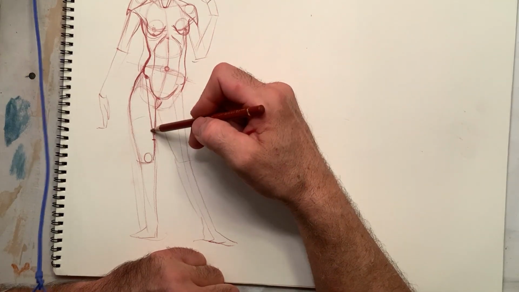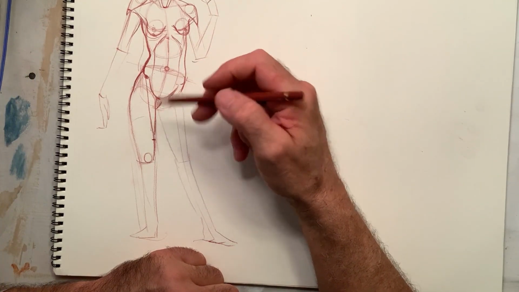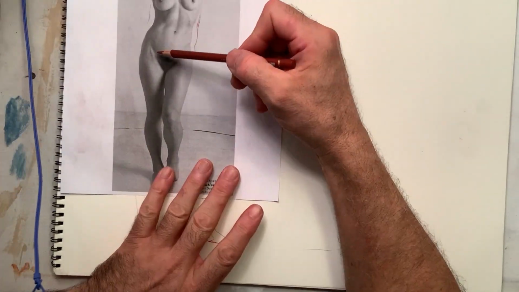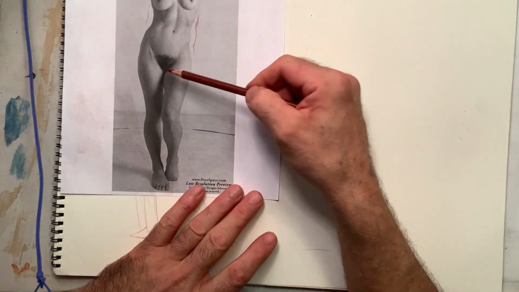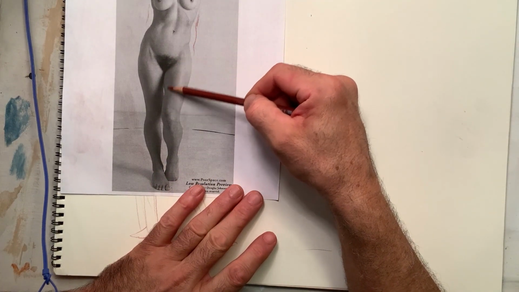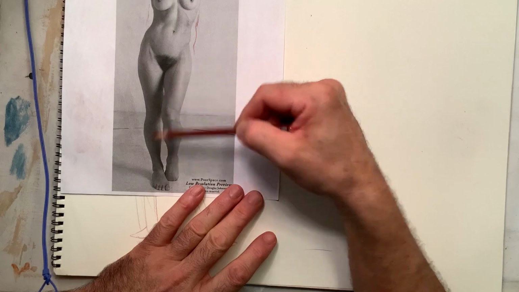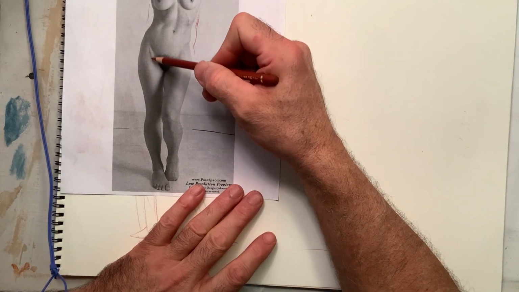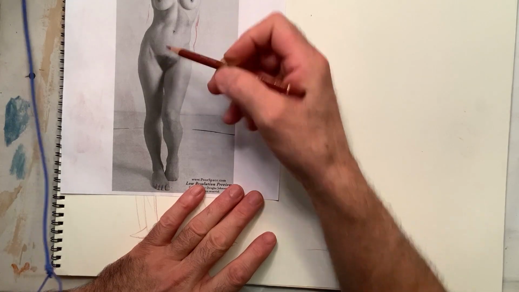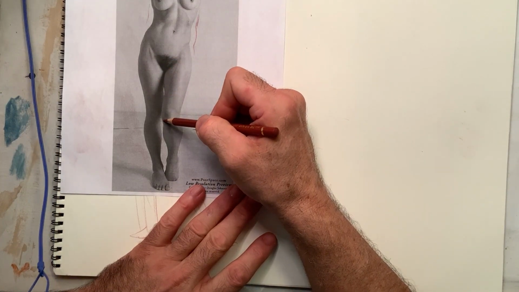And this is the sartorius muscle, let me see if I can see it here. See that? That's the sartorius muscle. And see this? 1, 2, see that? In this case it's not visible much, but there's always a change of volume from here to here.